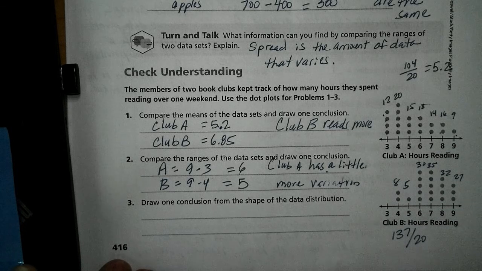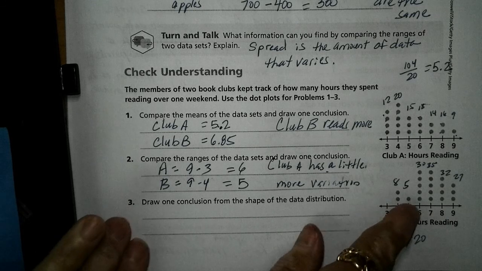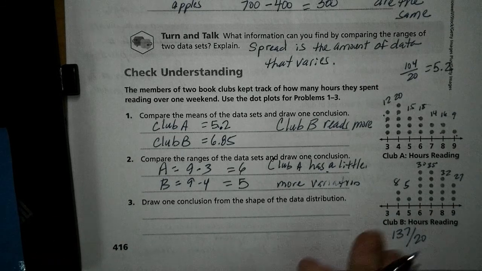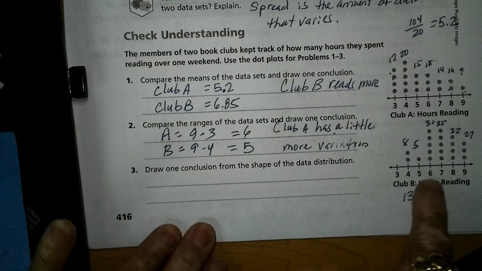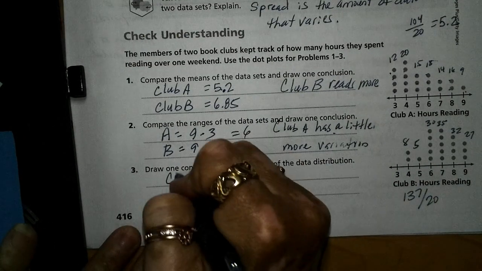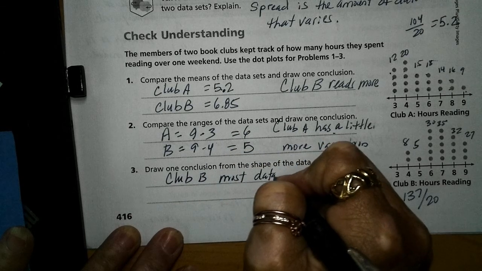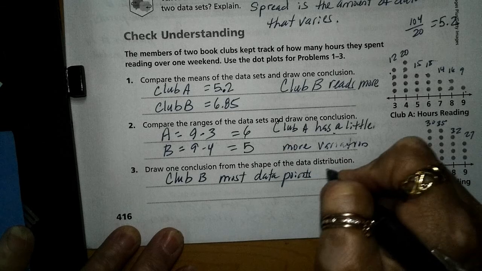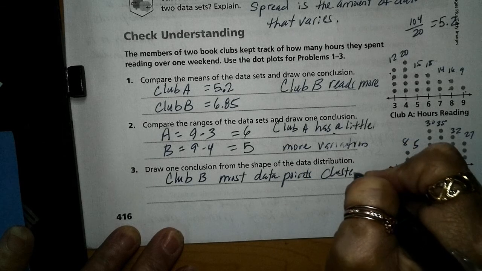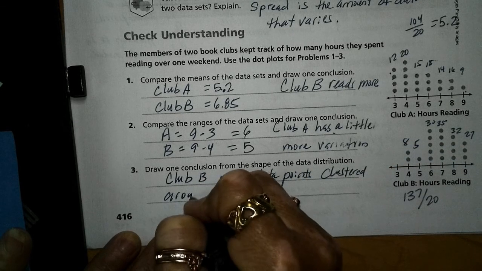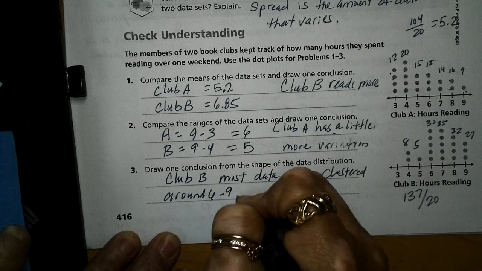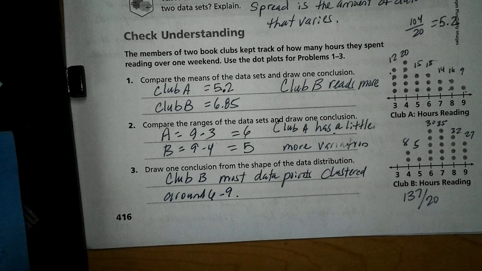Okay? All right, draw one conclusion from the shape of the data distribution. You can see Club B, most of their data points are down there at 6, 7, and 8. Club B, most data points are clustered around 6 through 9. Okay? So that's what you need to do.